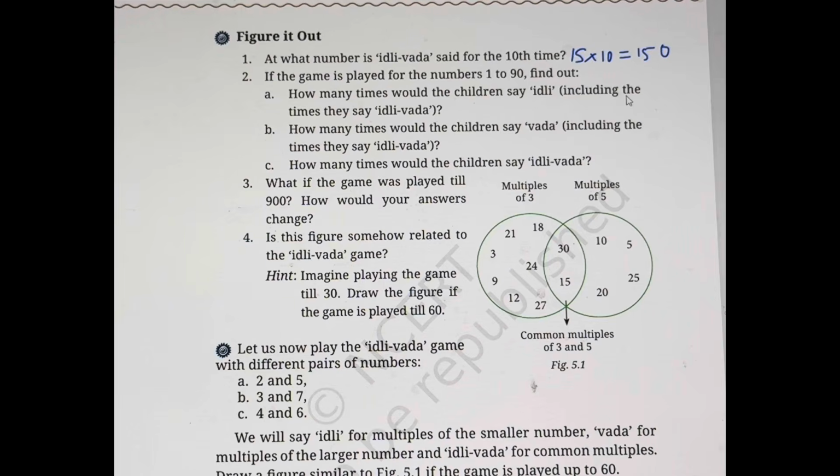Correct? Now next. If the game is played for the numbers from 1 till 90, there is an upper limit. Find out how many times the children will say idli, including the times they say idli vada. Idli is said when it is 3 and a multiple of 3.